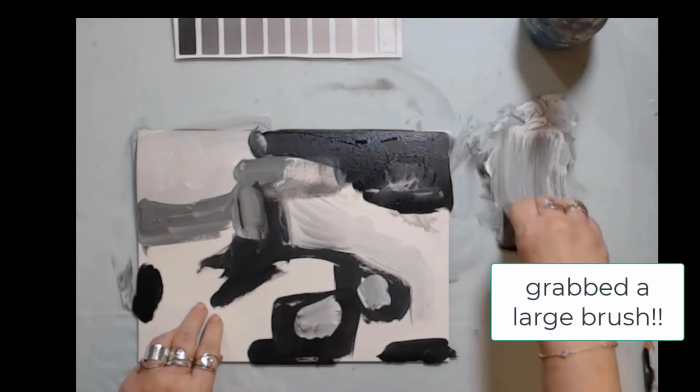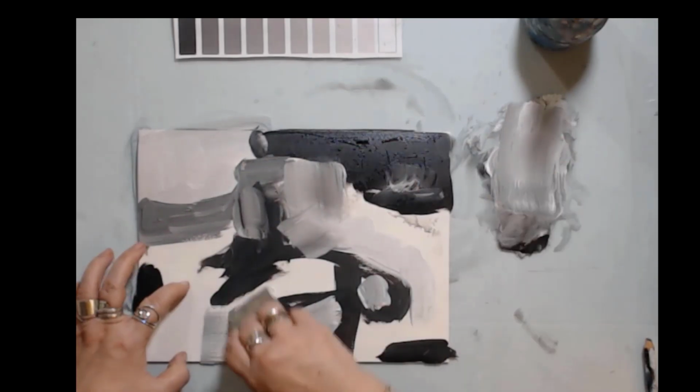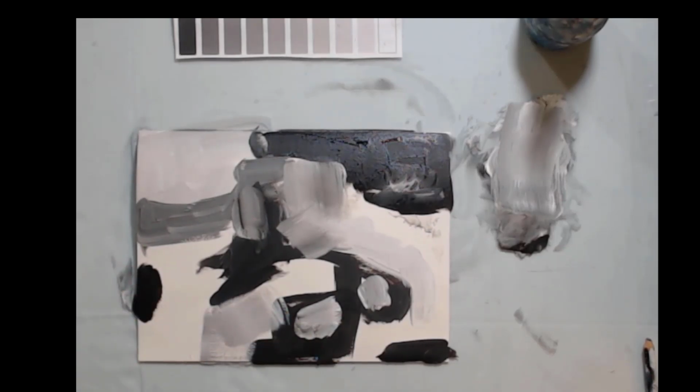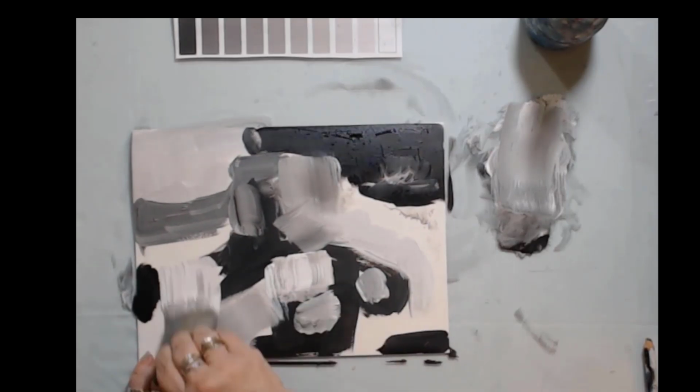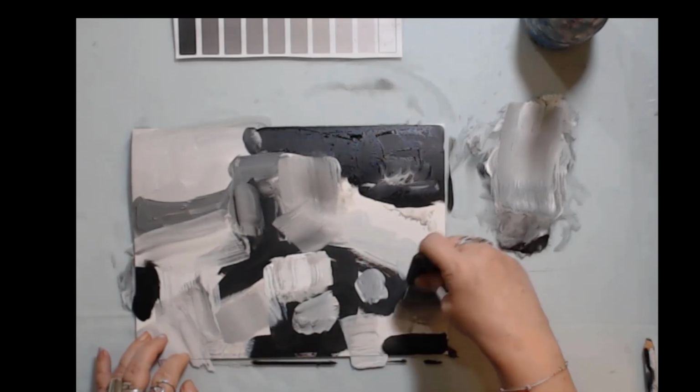Still using the concept of, I grab, that's a short, stubby, large brush, but it brings in, you want differences of brushes. If you have all the same brush in an abstract, you don't have differences.